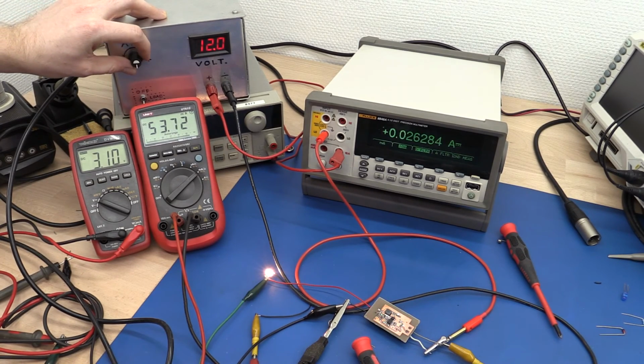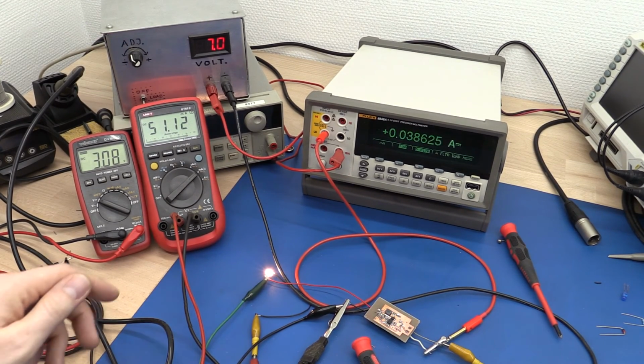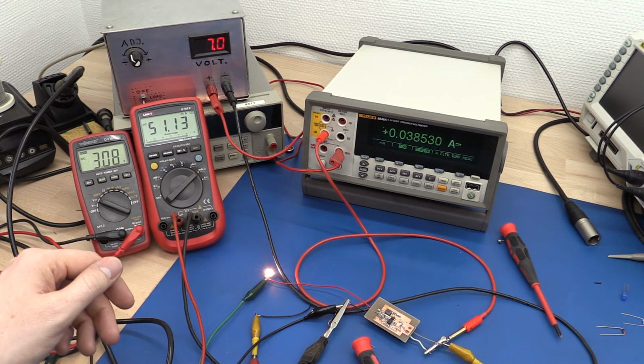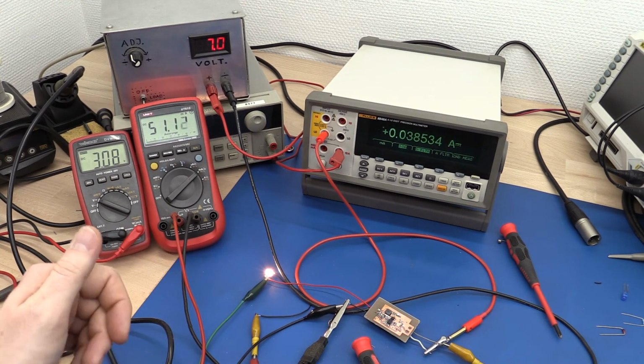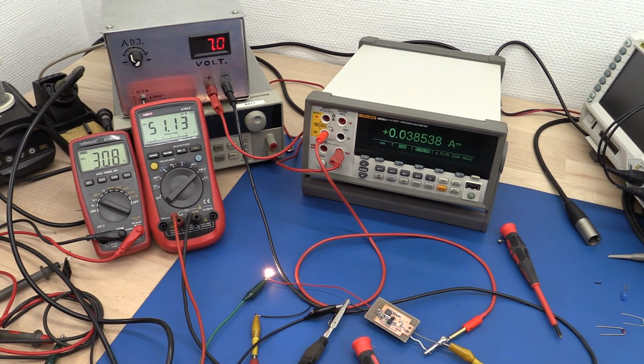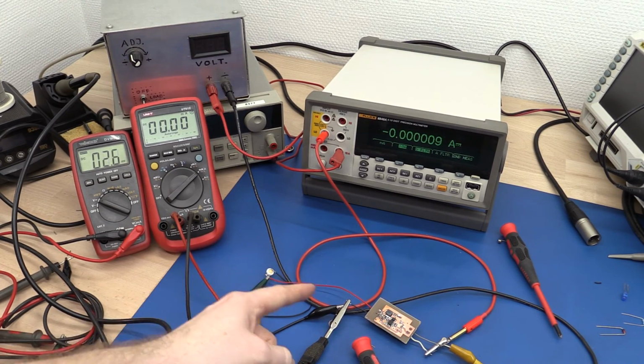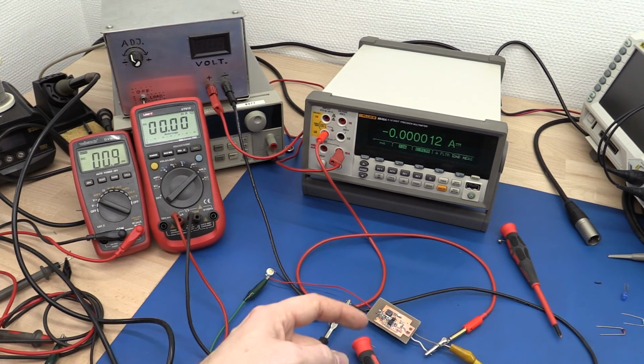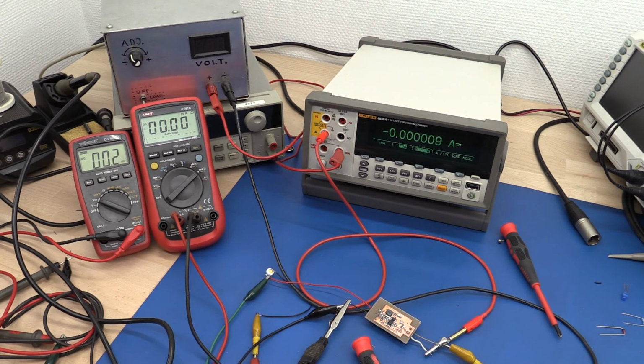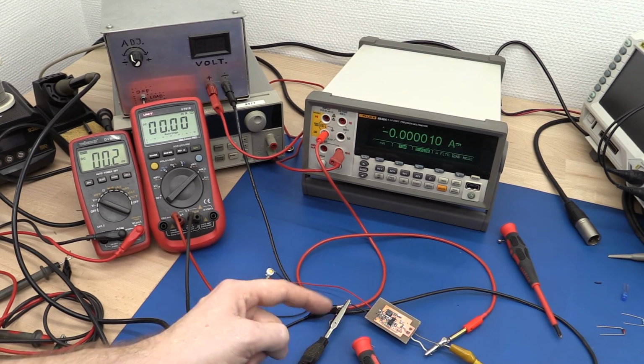Let's try again at 7 and see if we can get that. And that works out to be 58.6%. Still not very good, but again it's a pretty low current compared to the datasheet. If you want to drive lower current LEDs, perhaps this is not the right chip. But I think for higher currents it would be okay.